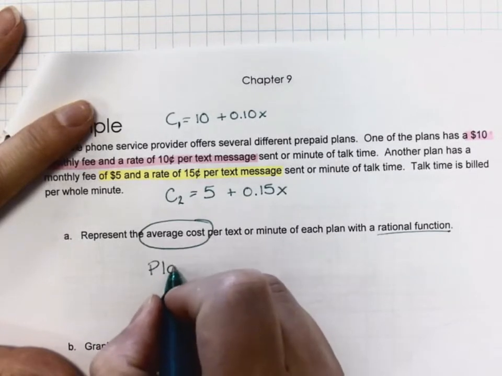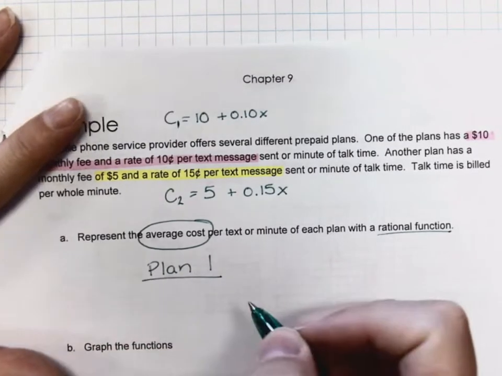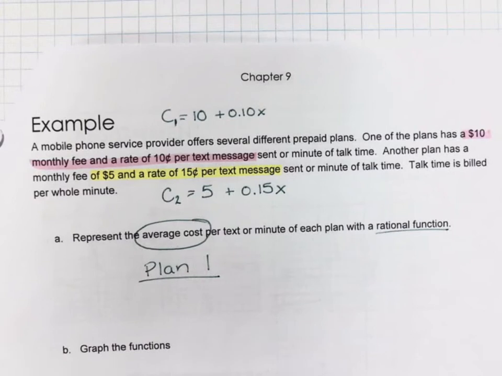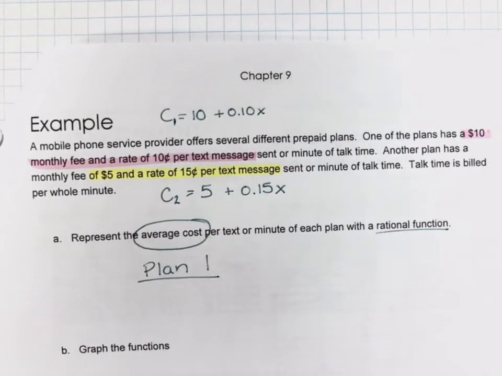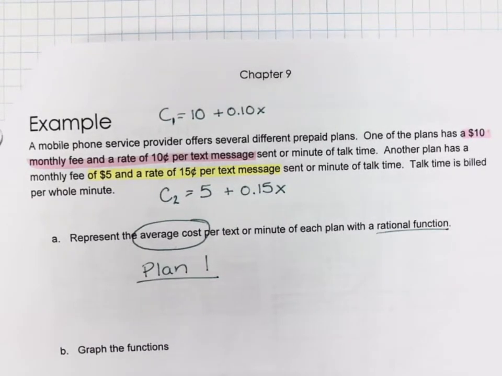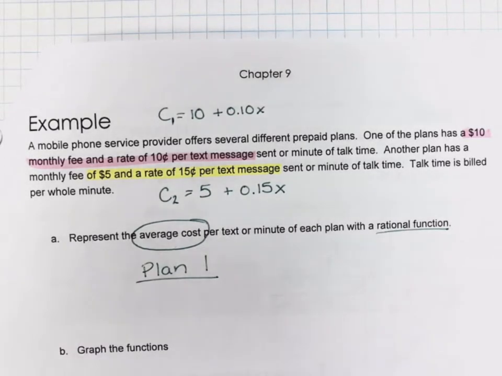So plan 1, how do I calculate the average cost per text? I'm going to divide the cost by how many messages came in. If your bill is $100, you're going to divide it by the number of texts you sent to get your cost per text, right? You guys would agree with me?